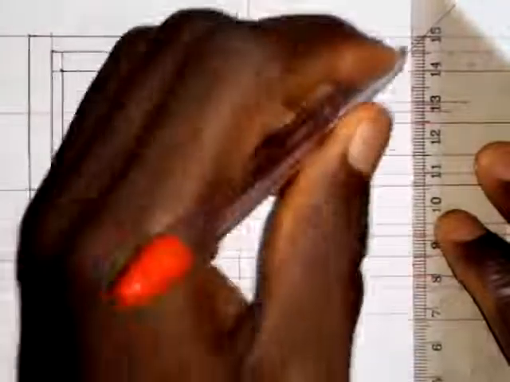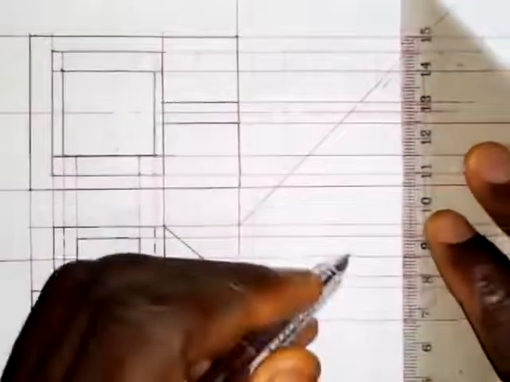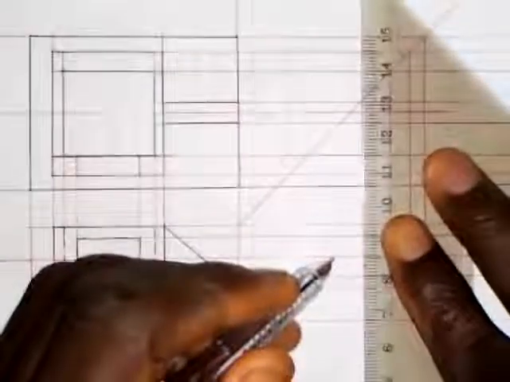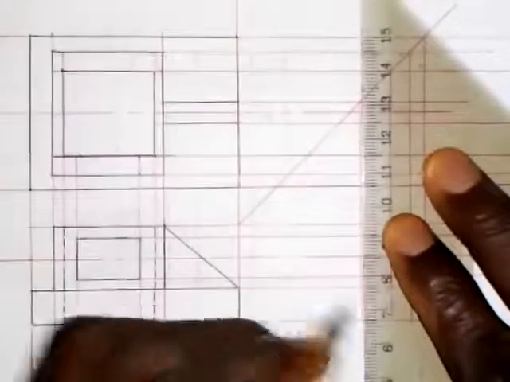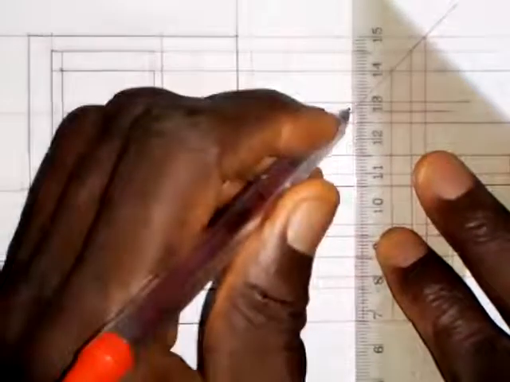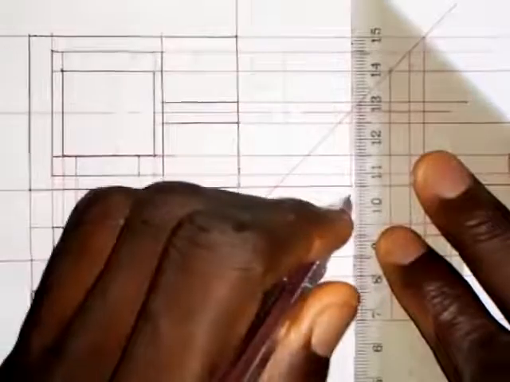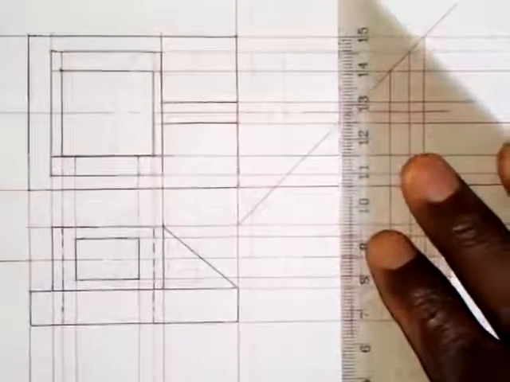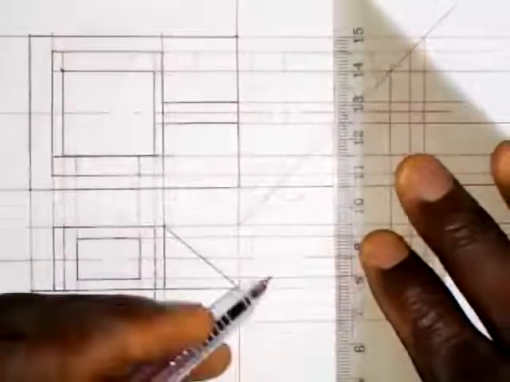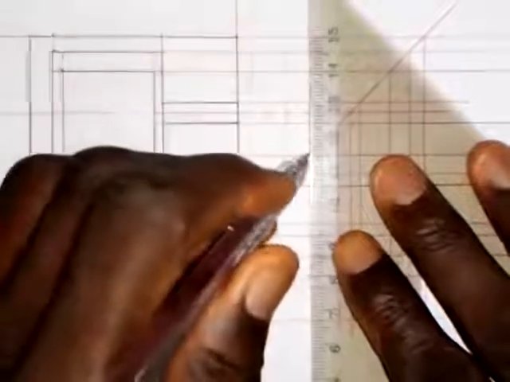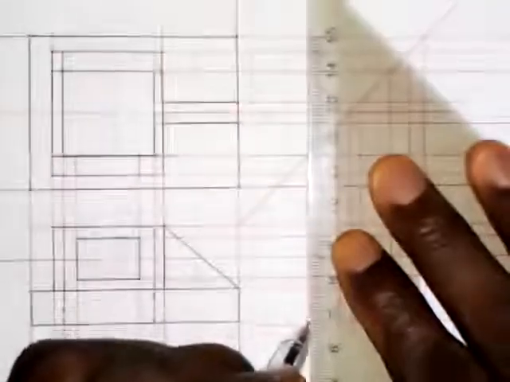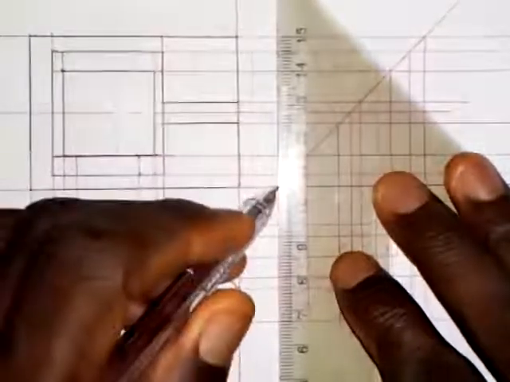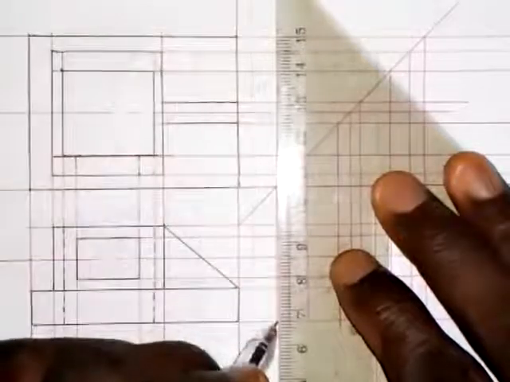So here you draw a vertical line. Here you draw a vertical line. And here, and here. So this is actually a center line, so I'll still make it a center line. And here also we draw a vertical line, and here you draw a vertical line like this.